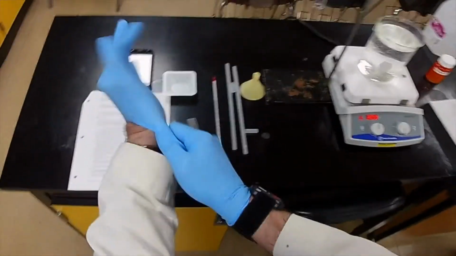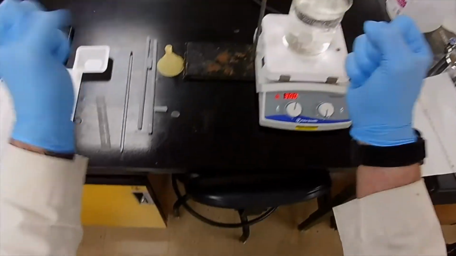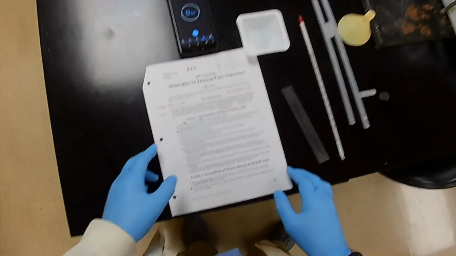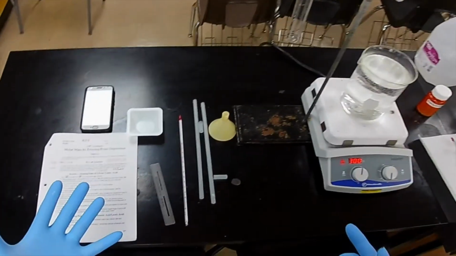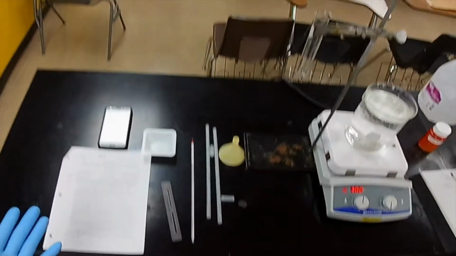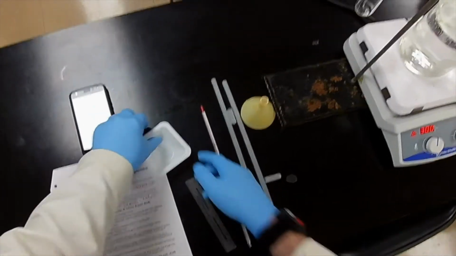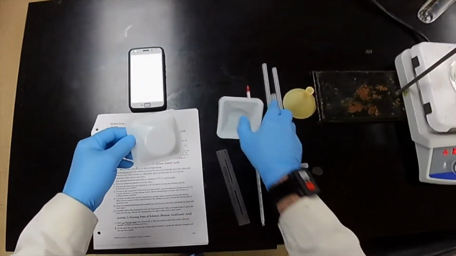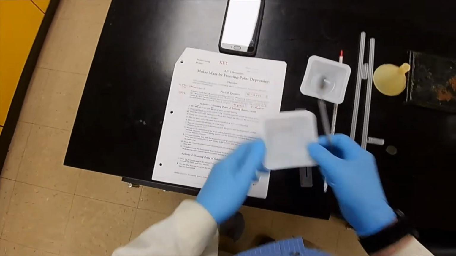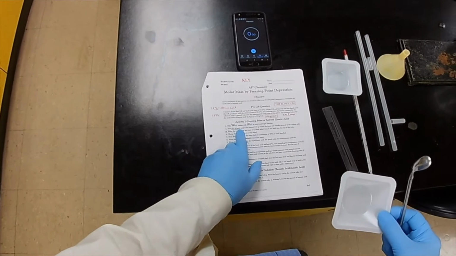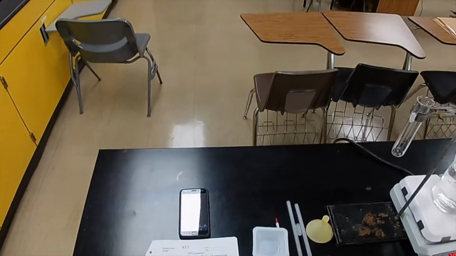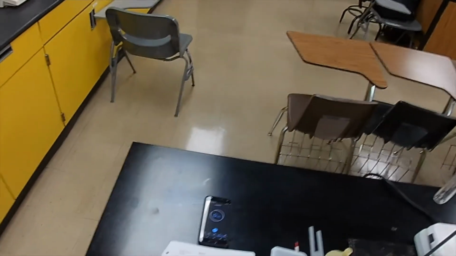Now I'm going to protect myself with gloves. Next step, we need to measure out a known mass of lauric acid, the solvent. So I'm going to use a weigh boat, and I'm going to get my spoonula, and we're looking for about 8 grams. I say about because it's not important that we get exactly 8 grams. It's important that we know exactly how much we measure.